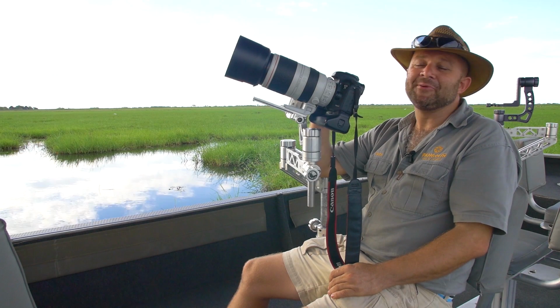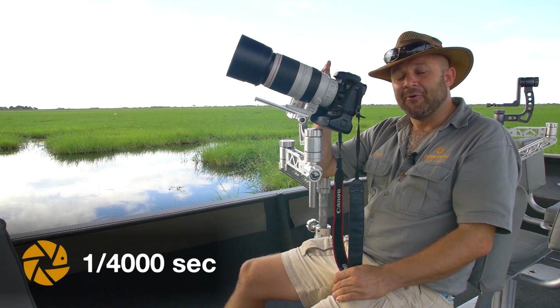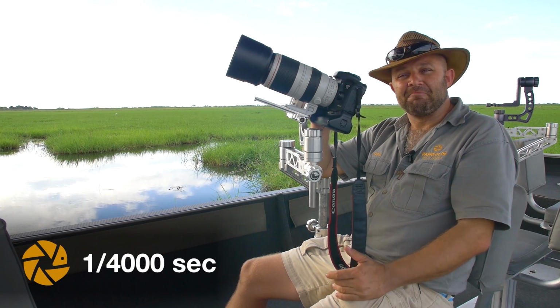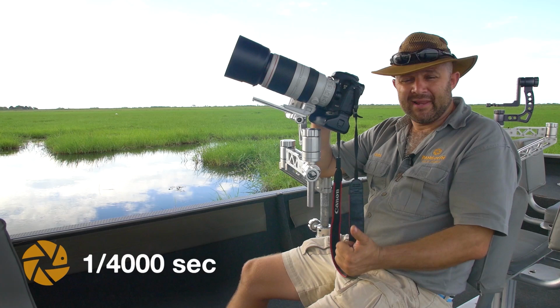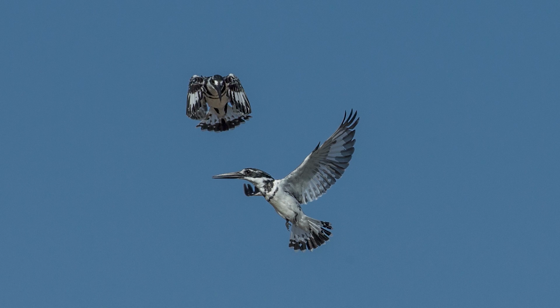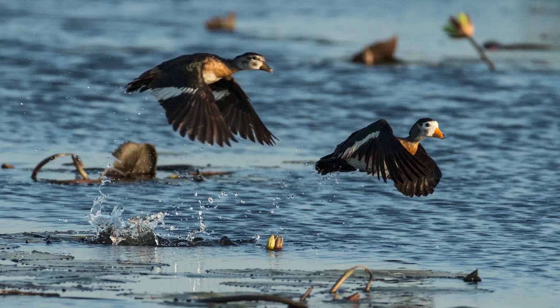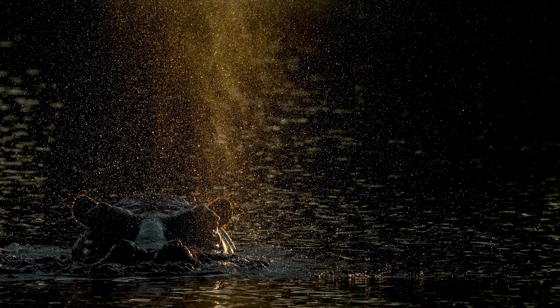The last one I use is 4000ths of a second or faster. That I use for your little birds like malachite kingfishers, pied kingfishers in flight. That's to freeze the wings, and absolutely crucial when you shoot water images, water splashing. You need to be over 4000ths of a second to freeze the water when it splashes.